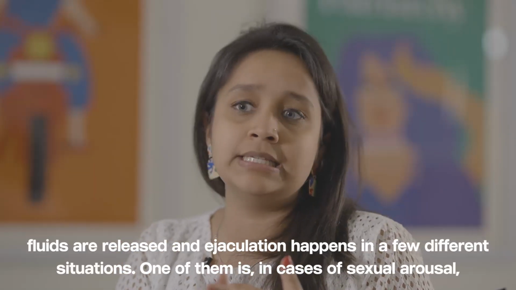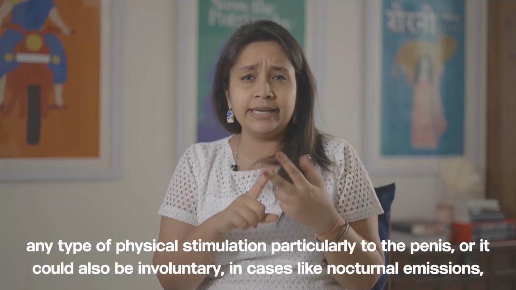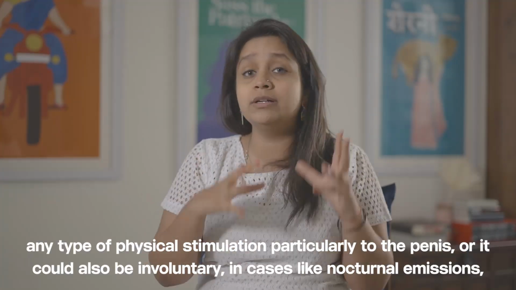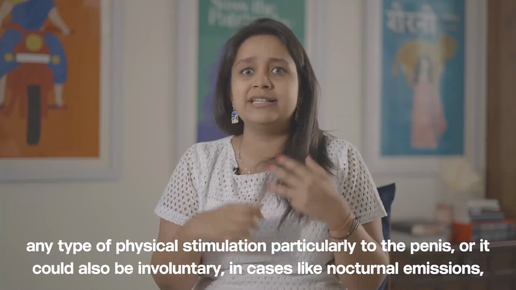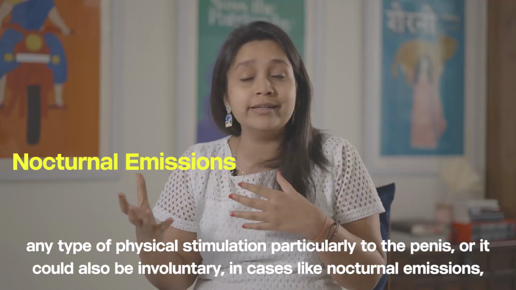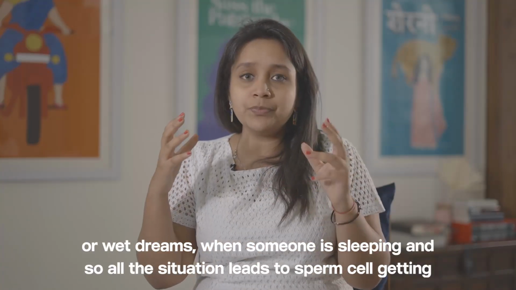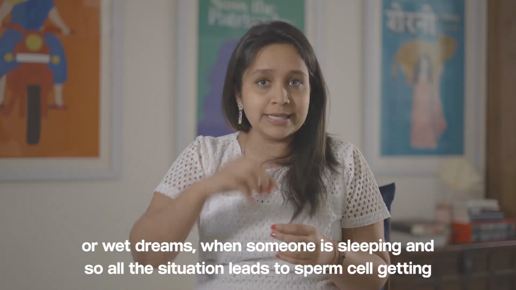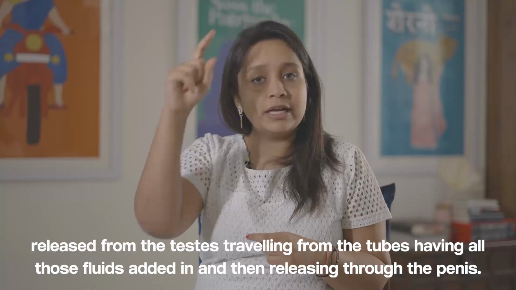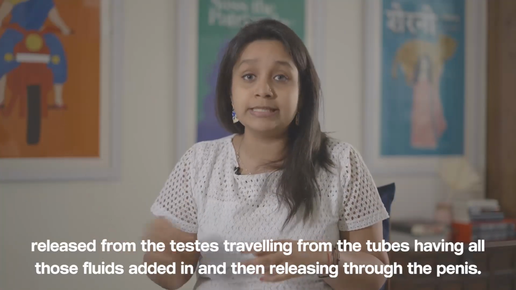One of them is in cases of sexual arousal, one of them is any type of physical stimulation, particularly to the penis, or it could also be involuntary in cases like nocturnal emissions or wet dreams when someone is sleeping. And so all of these situations lead to sperm cells getting released from the testes, traveling up the tubes, having all those fluids added in, and then releasing through the penis.